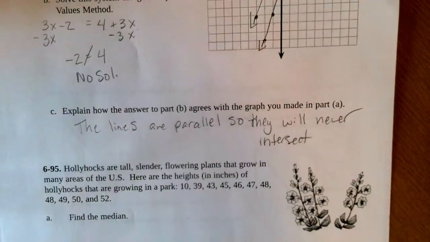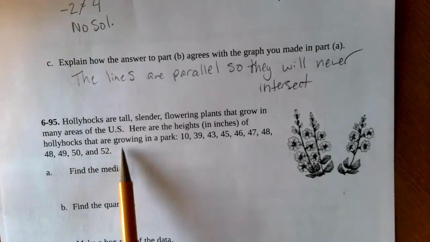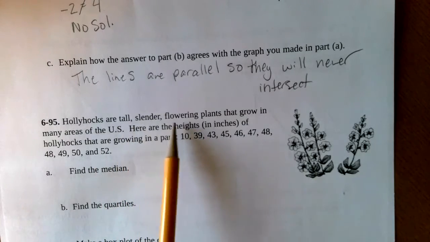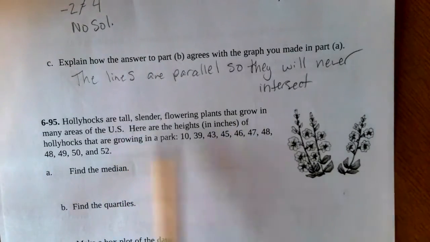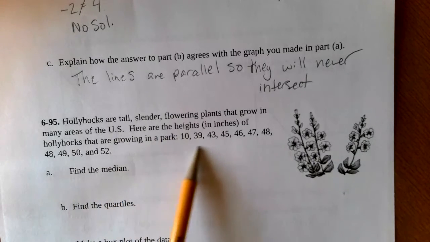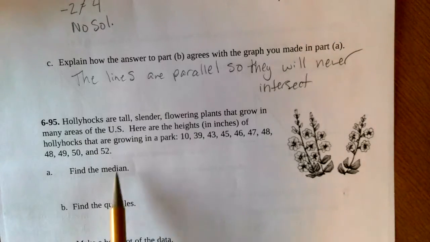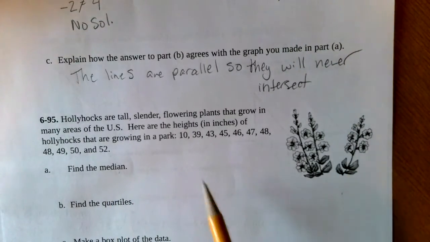Alrighty, number 95. So we have these hollyhocks. It's some sort of flowering plant. Hollyhocks are tall, slender flowering plants that grow in many areas of the U.S. The heights in inches of these are given to us right here, and we have to find the median. So for the median, remember, it's like the middle number.